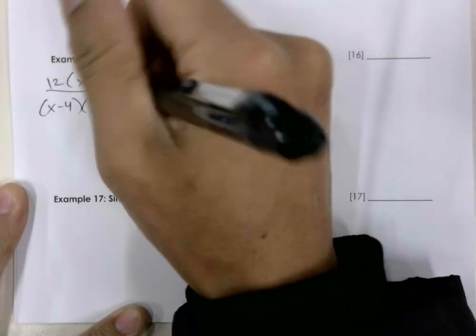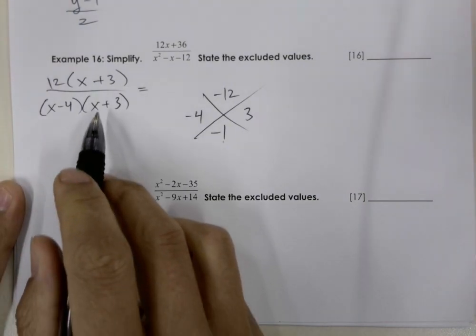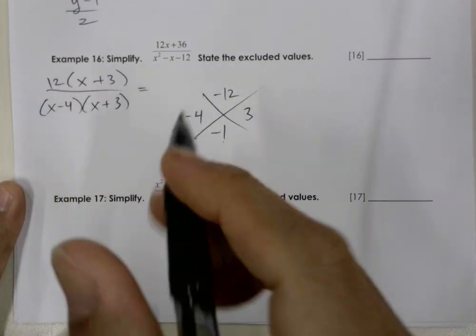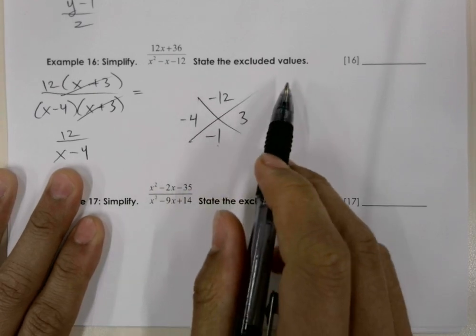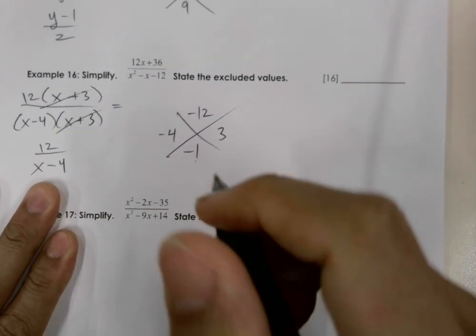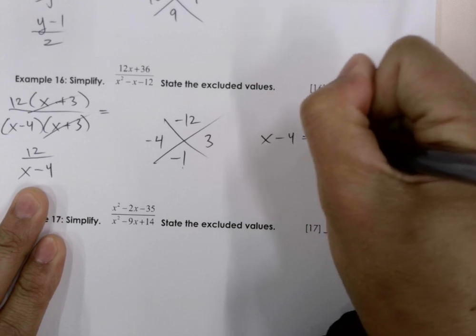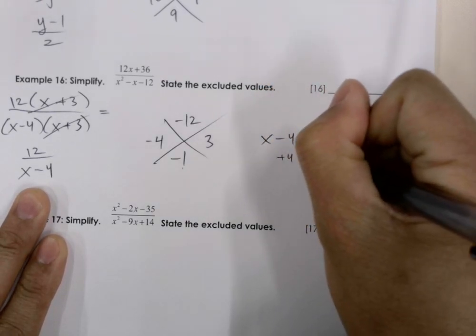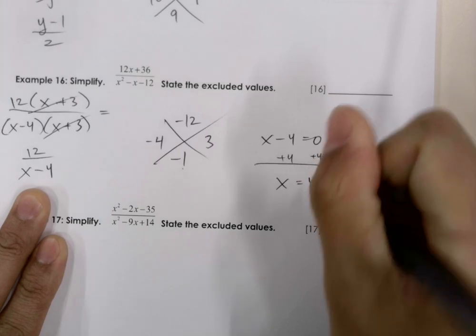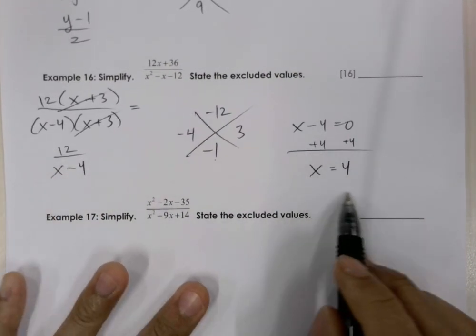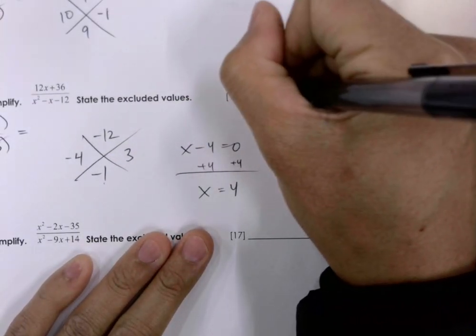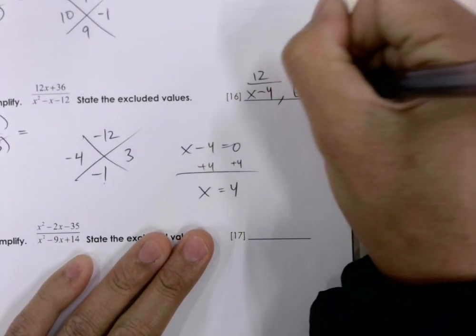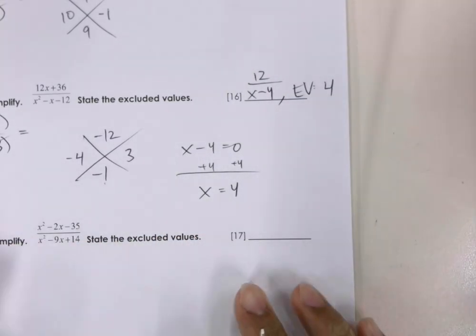All right, so now we look and say, are there any common factors? Well, yeah, we have an x plus 3 and an x plus 3, so those two can cancel out, and we're left with 12 over x minus 4. That's the simplified version, and now we're looking for our excluded values. We set the denominator, x minus 4, equal to 0. Solve for x by adding 4 to both sides, and we get x is equal to 4. So our excluded value is 4. So the simplified version is 12 over x minus 4, and our excluded value is 4.